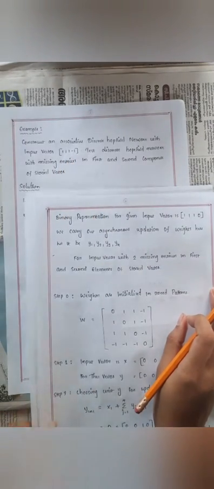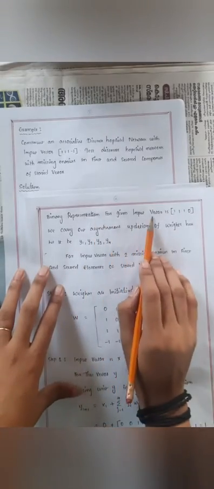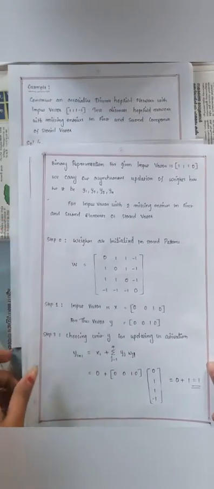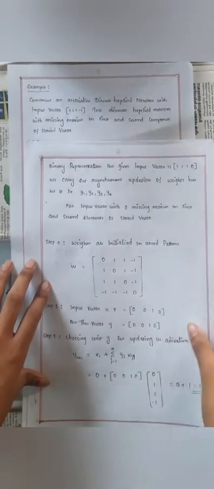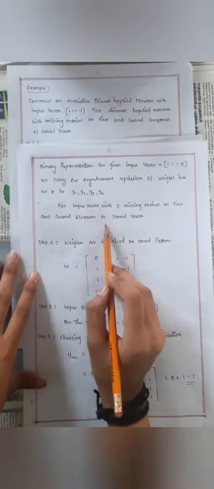Okay, the next step is to write the binary representation. So here the input vector is 1 1 1 minus 1. What is the binary representation of this? The binary representation of the input vector is 1 1 1 0, that is, the minus value we consider as 0. We can carry out updation of weights as y1, y2, y3 and y4, for the input vector with two missing entries in the first and second elements of the stored vector.